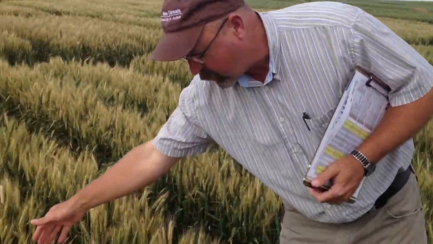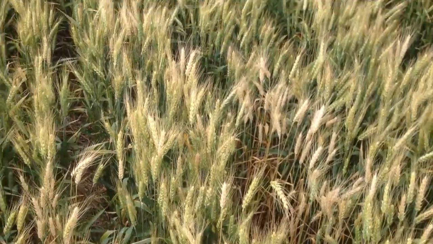But in a grouping like this where all the heads are uniformly bleached as well as the rest of the plant down, that most likely is crown rot.